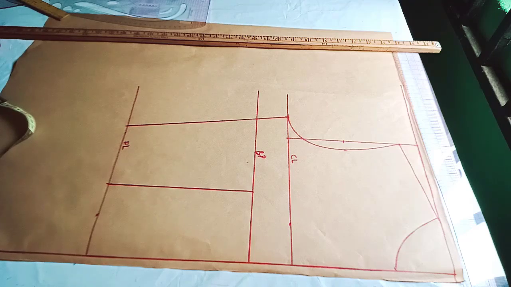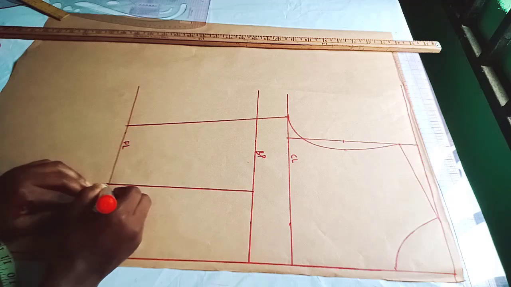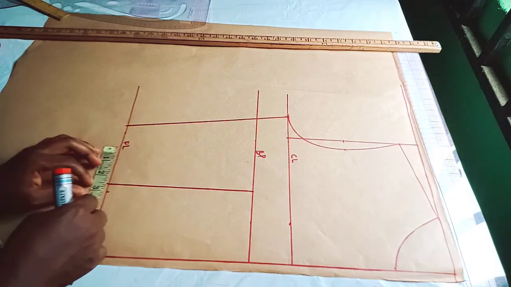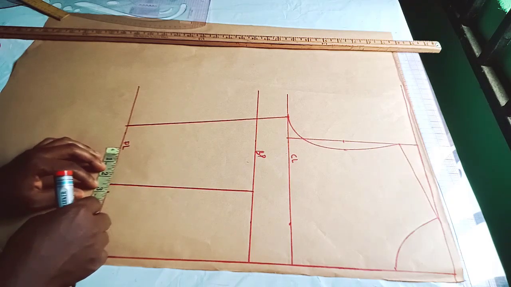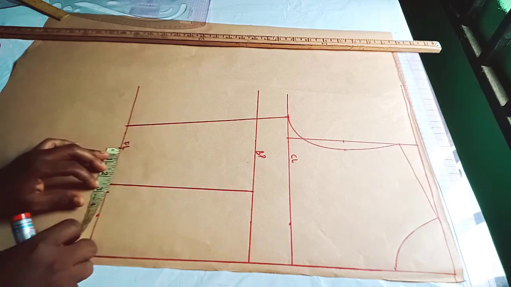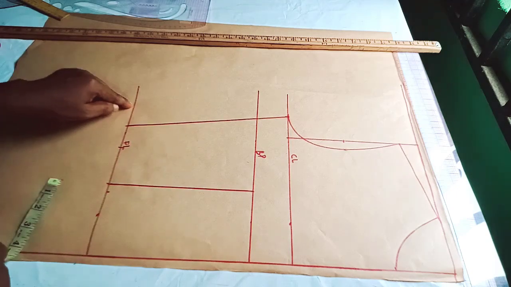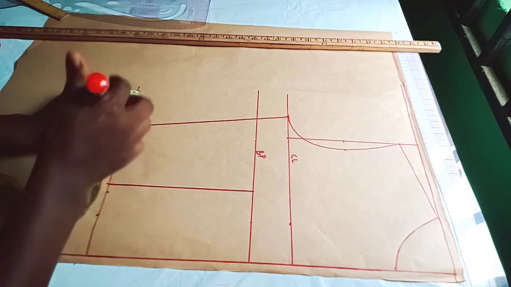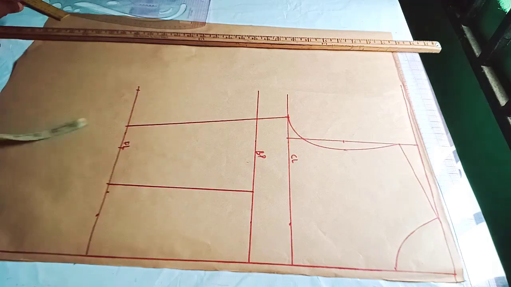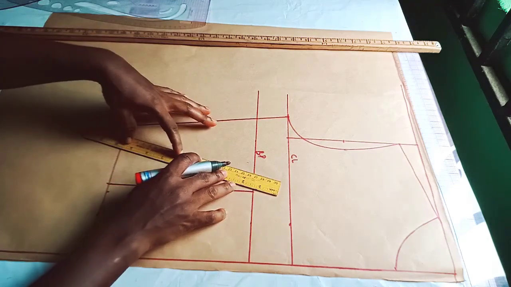To get our dart intake, you subtract your waist from the bust. Bust 39 minus waist 33 will give us 6 inches. Divide by 2 will give us 3 inches. You take half an inch here. You take the remaining here, which is 2.5 inches. You make sure to replace the dart intake, which is 3 inches, to complete your measurements. Then we'll connect them.